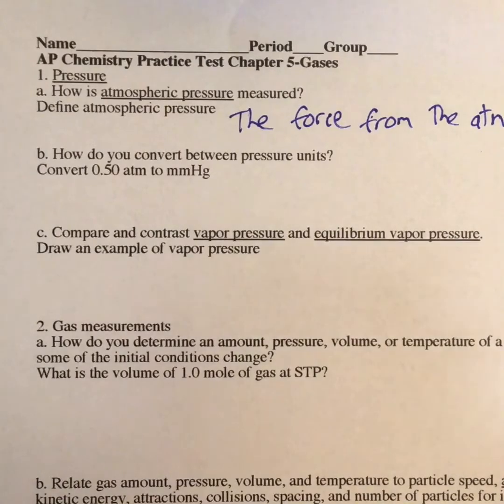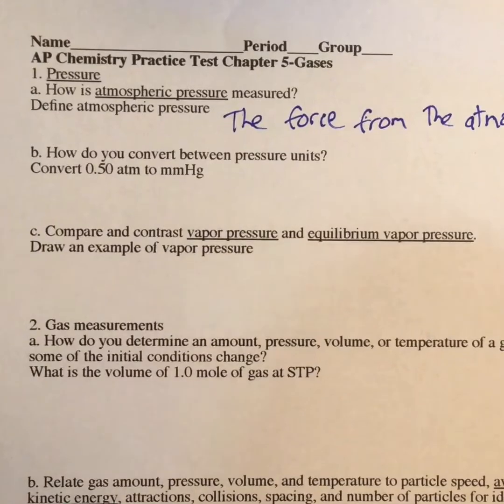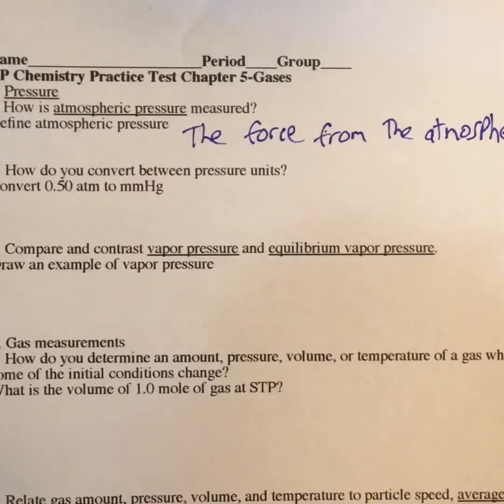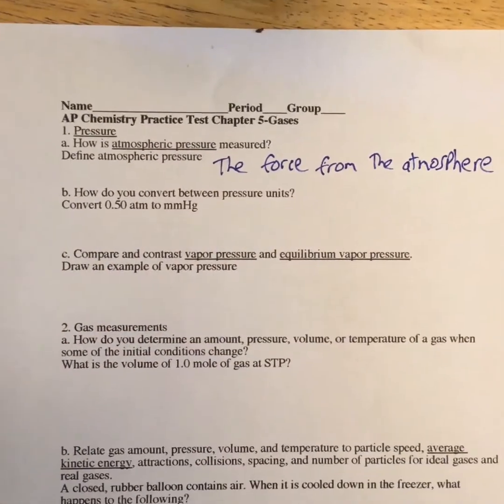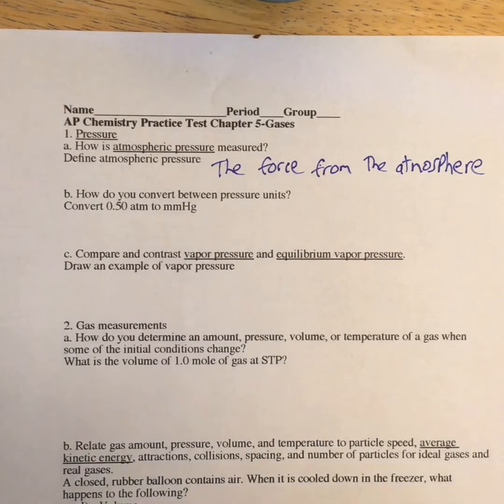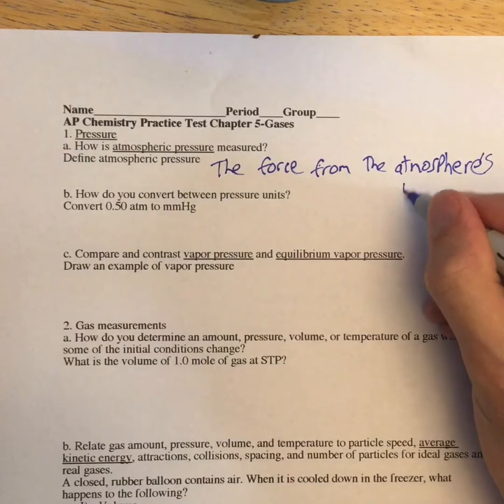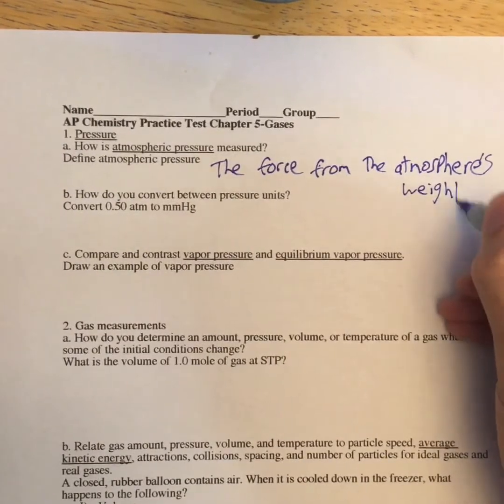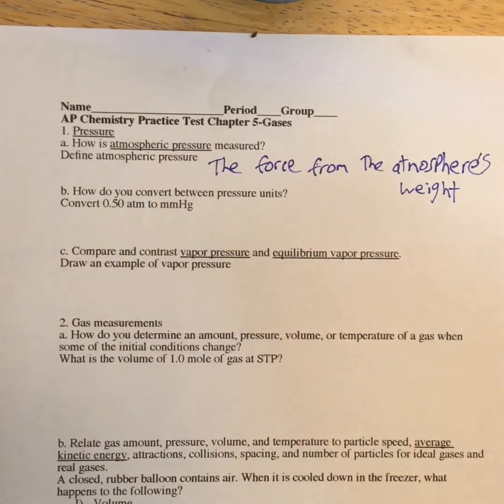You can hear Saya in the background there. My daughter is taking a nap, and Saya has a friend. Okay, the force from the atmosphere's weight. Saya's climbing on me to see. Hi Saya, you want to say hi?